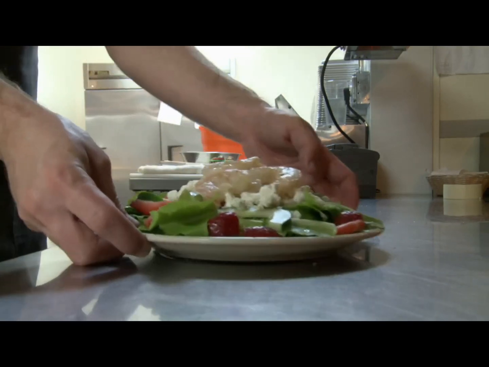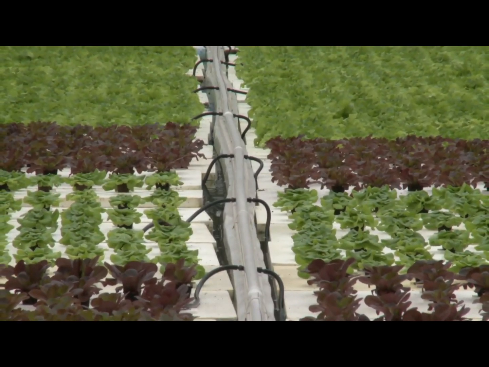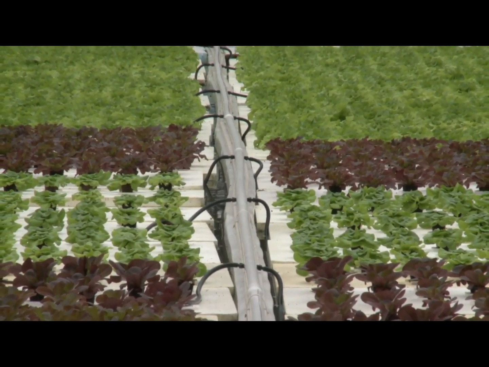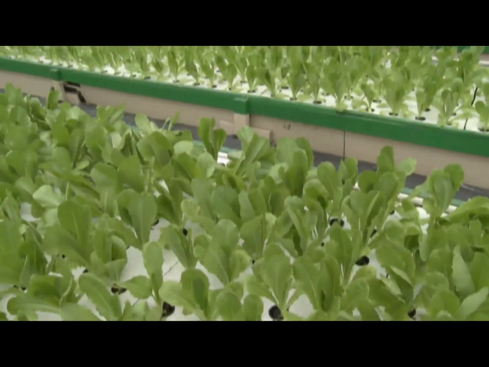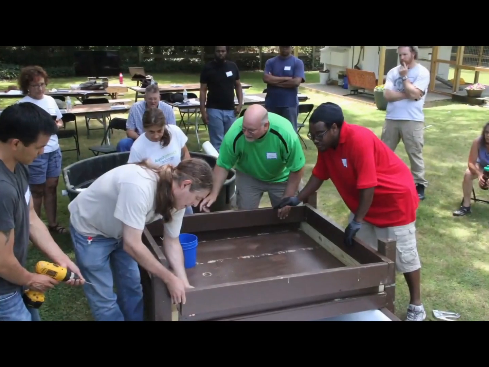So the best salads in San Antonio are all thanks to these little fishies and the crops they help produce. You know, basically, I think it's the best way to grow food. It's sustainable, it's environmentally friendly, it uses less than 10% of the water that's used in traditional soil agriculture.